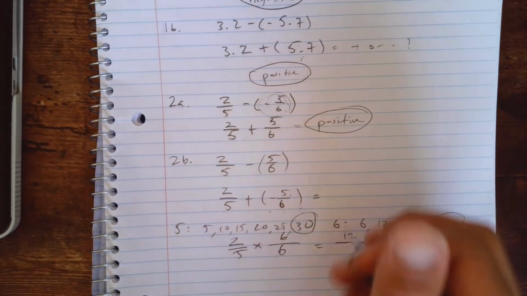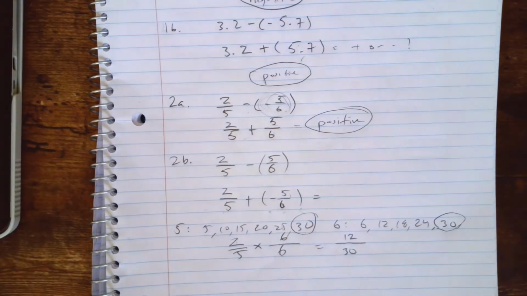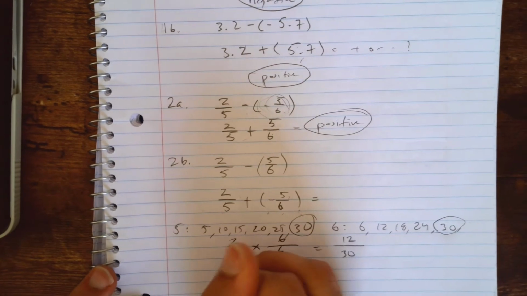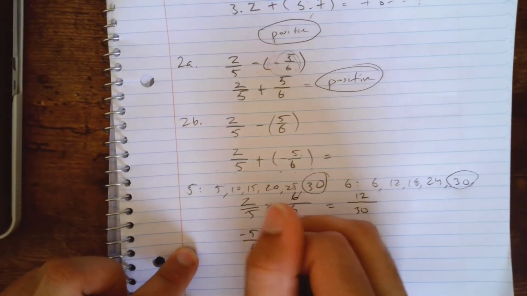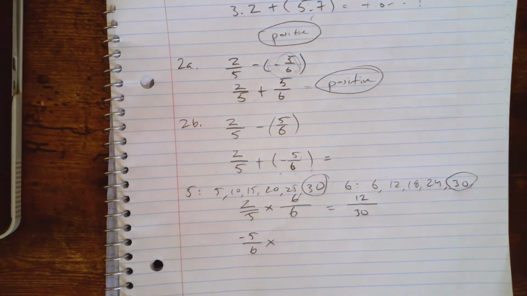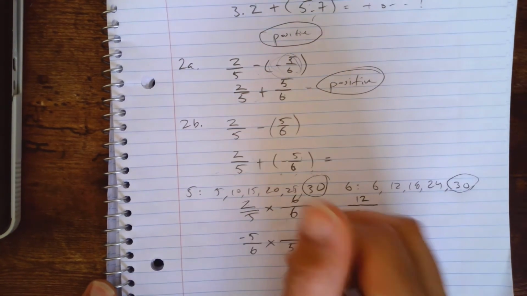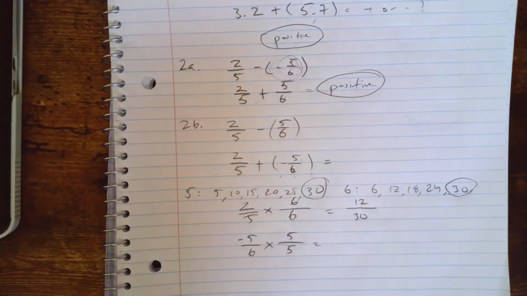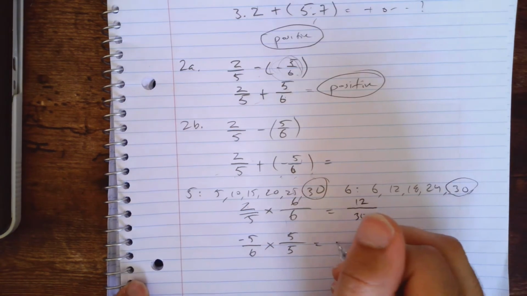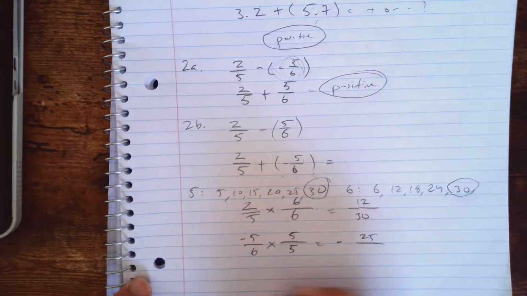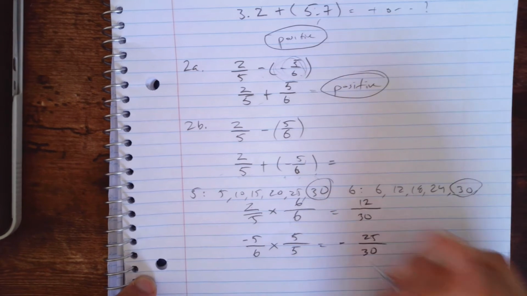And we decided that 5 times 6 was 30. Now let's rewrite this fraction. How can we change this fraction to a denominator of 30? Good. Numerator by 5 as well. 5 times 5. Good. And 6 times 5 is 30.